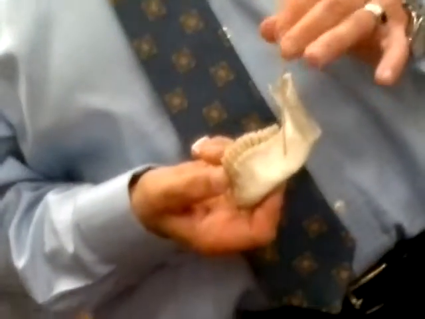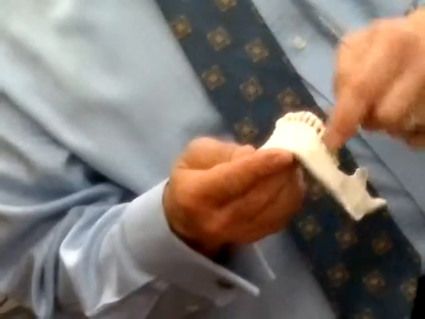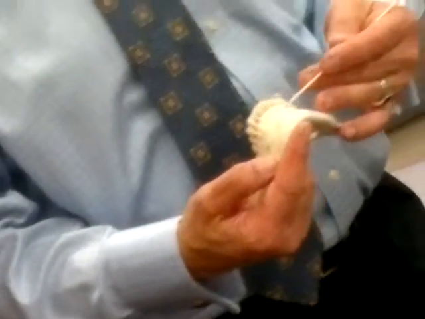What bone is this? Mandible. And what's this called right here? Don't be shy. This is the mental foramen. Got a hole in the head. How about these processes right here? What are these called? Alveolar processes.